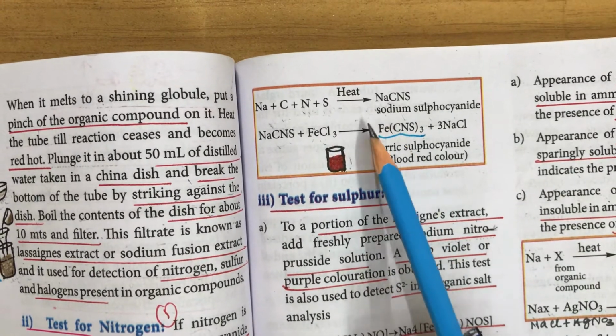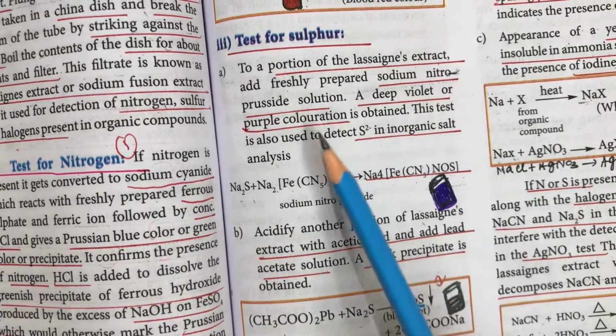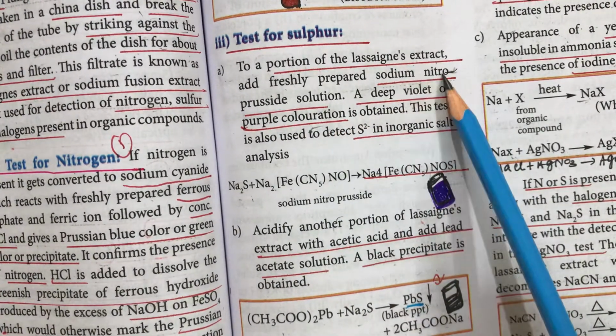We have to read and memorize these equations. Test for sulfur: how to identify the presence of sulfur in an organic compound in the Lassaigne's extract.